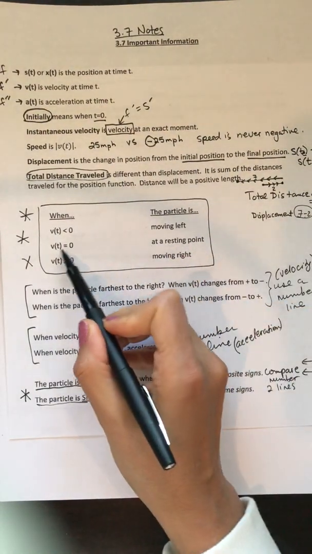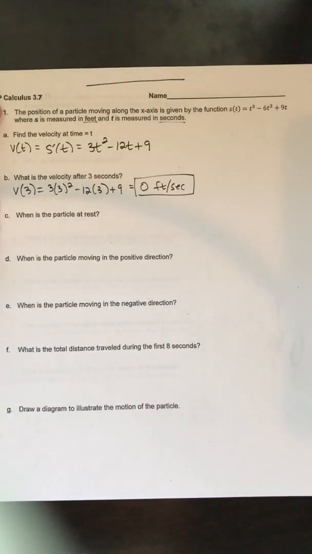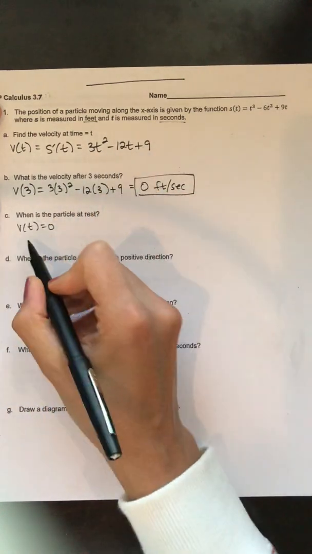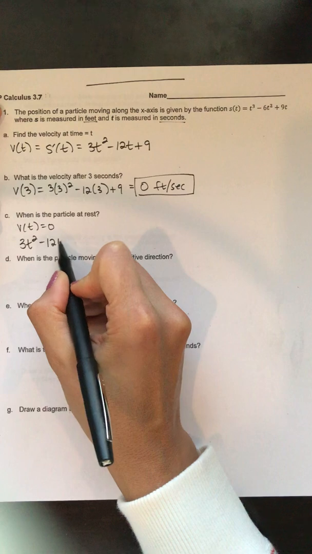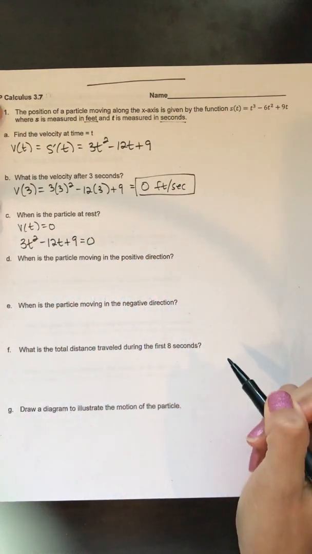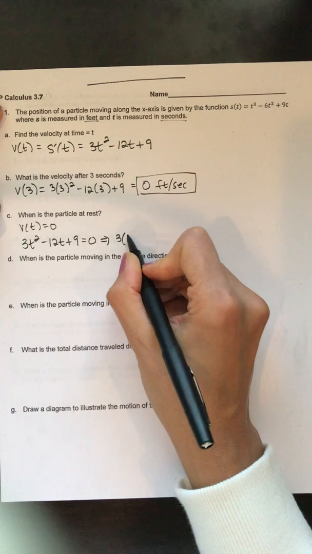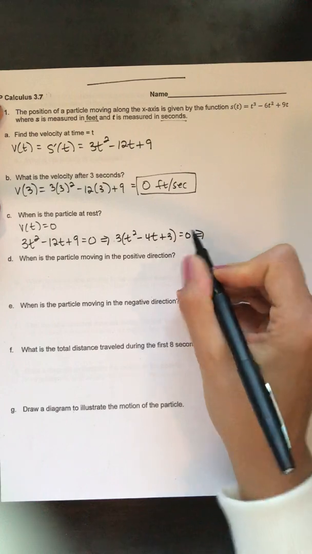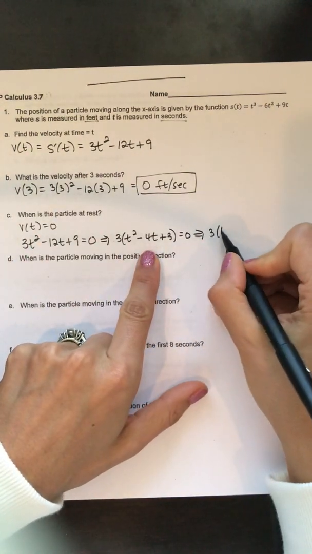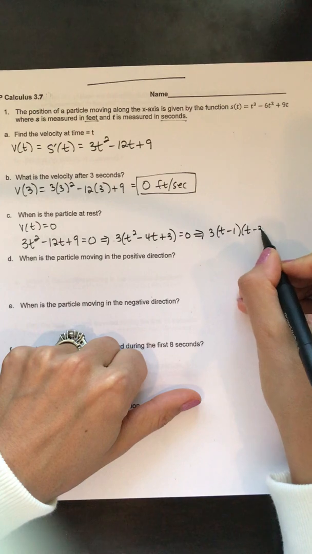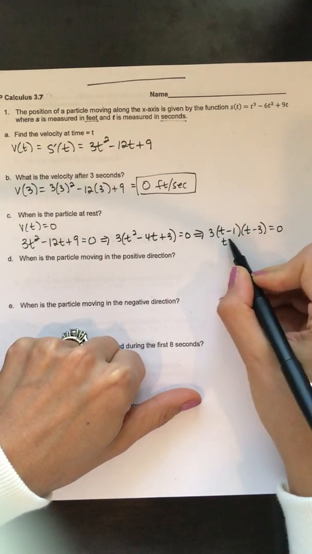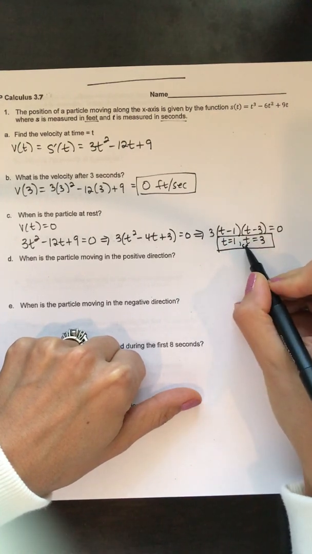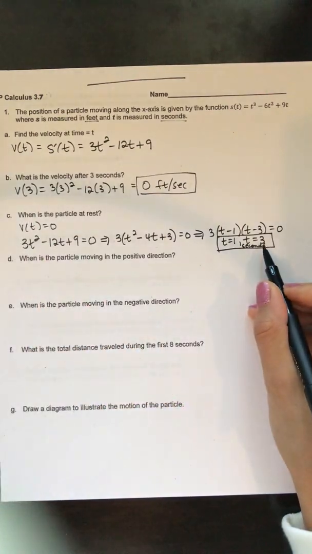It is at rest when velocity equals 0. That means it doesn't have a speed. So you set velocity equal to 0. You set this function, 3t squared minus 12t plus 9, equal to 0, and you solve it. You have to factor. So I'm going to go ahead and factor out a 3 because it's factorable. And then I'm going to notice that that is further factorable. So t minus 1, t minus 3. And I'm going to see that at t equals 1 and t equals 3 seconds, we need units, the particle is resting.